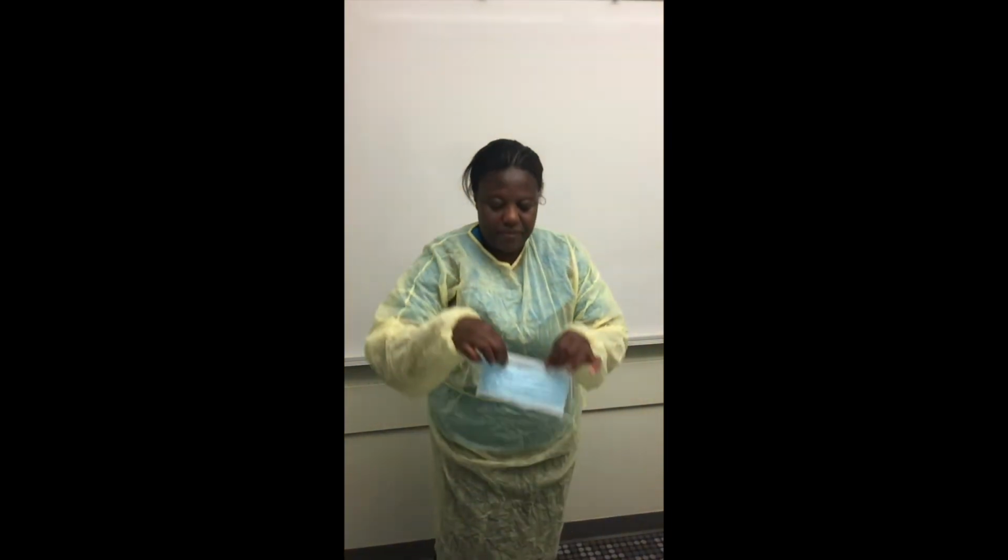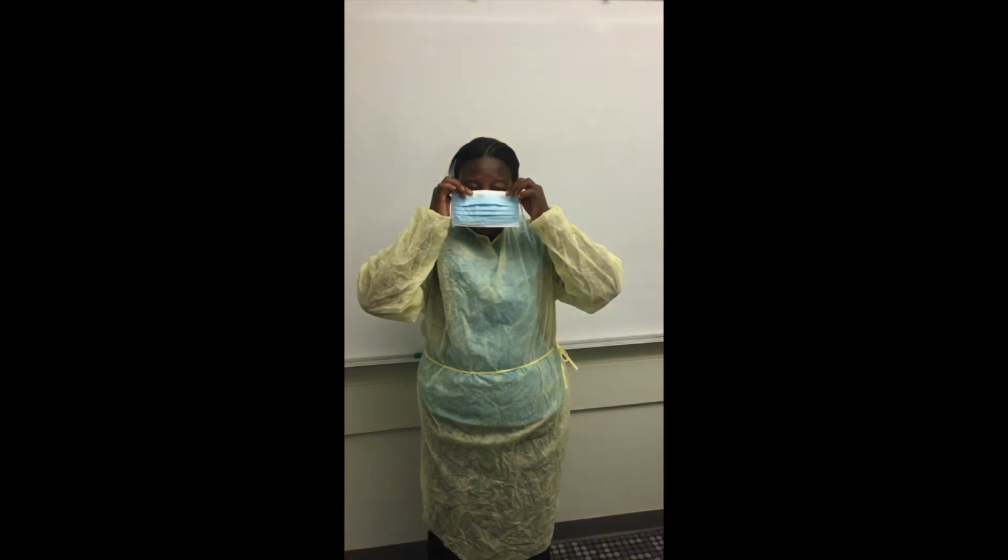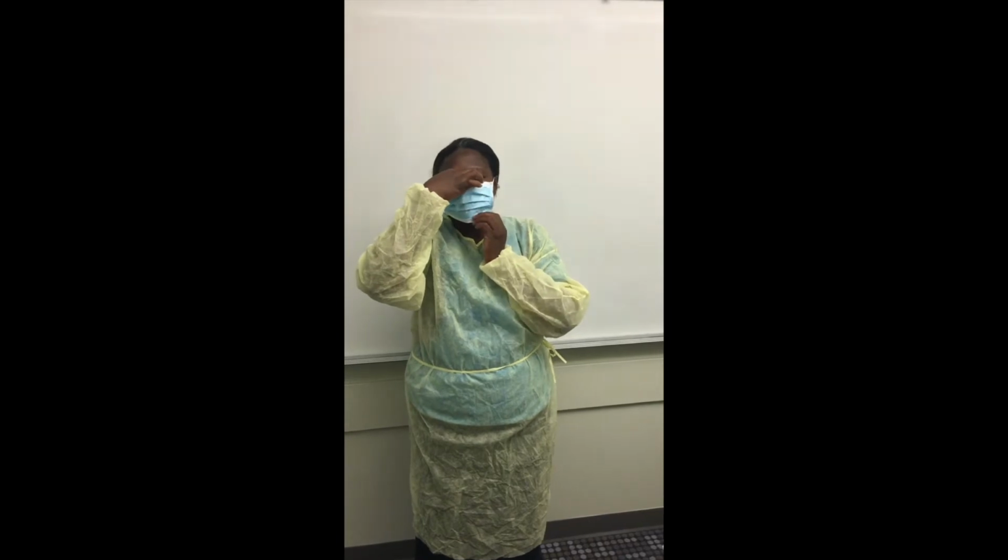Next, don a face mask. Make sure the metal part fits snugly over the nose, and that it covers all the way from the nose to the chin.